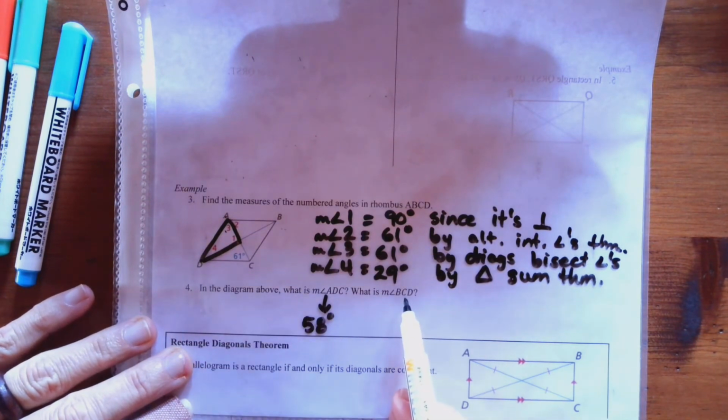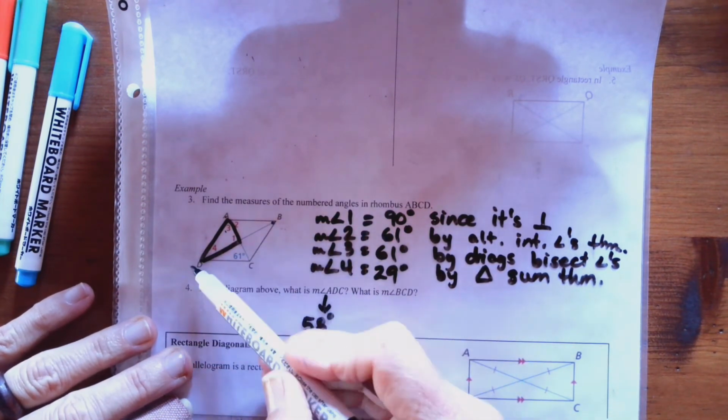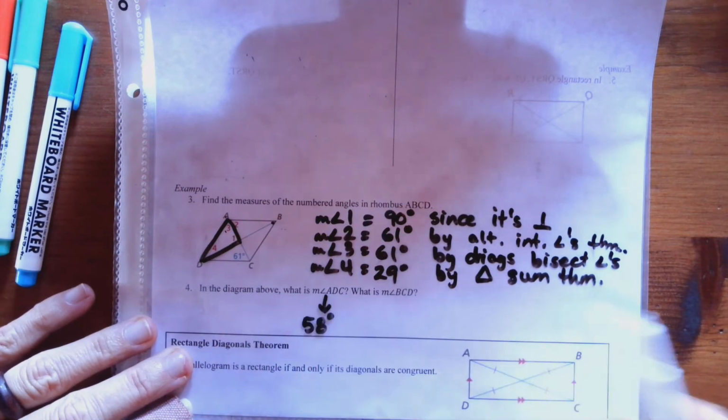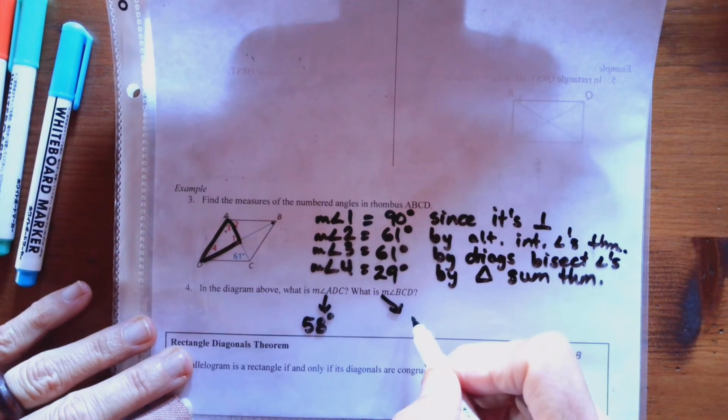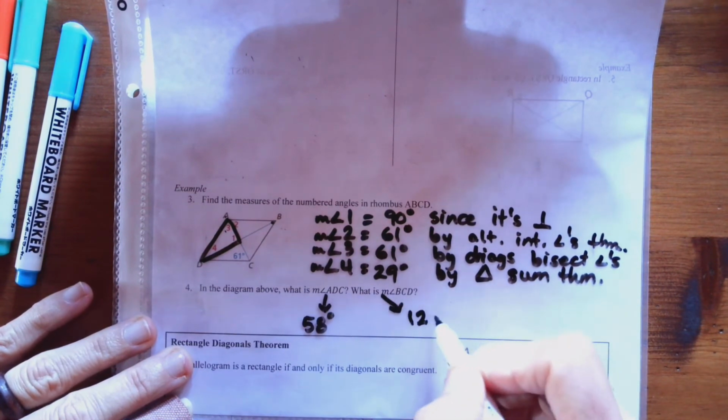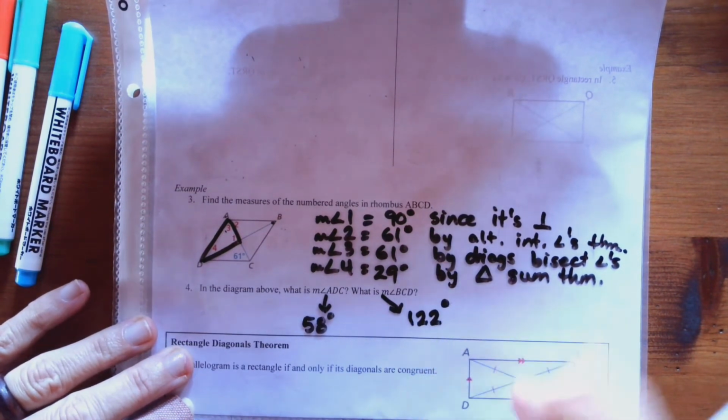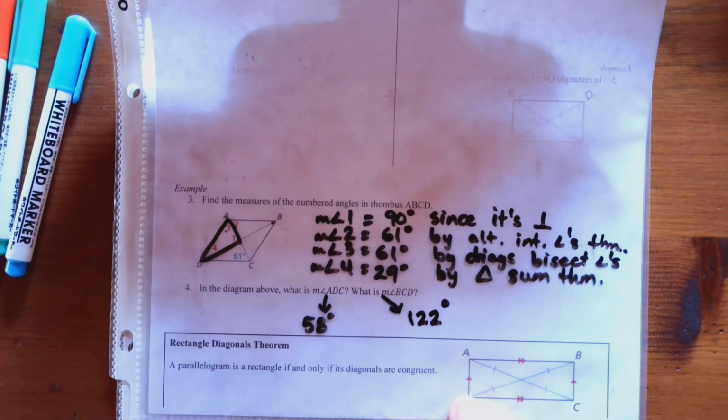Also, if I want to know BCD, it's going to be twice as much as 61 because, again, it's bisected. So 2 times 61 will be 122 degrees. See how that comes out? Hope everybody is good with that.